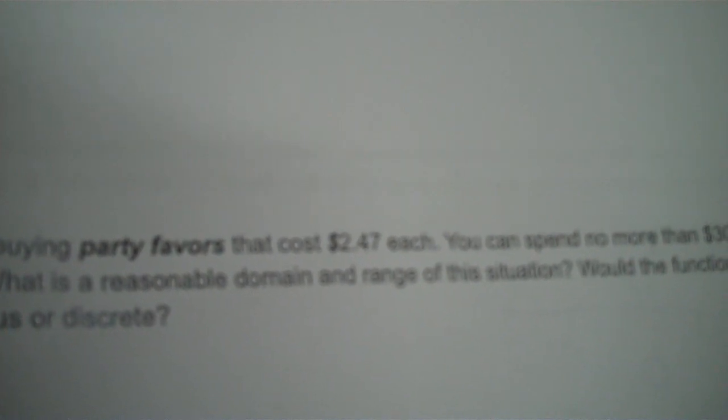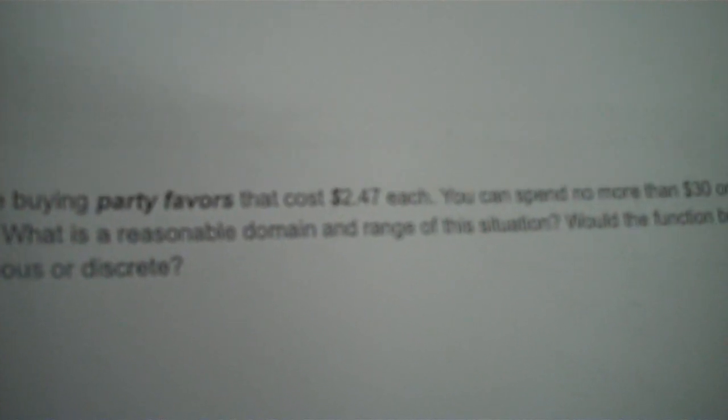Okay, next problem. You're buying party favors that cost $2.47 each. You can spend no more than $30 on party favors. What's a reasonable domain and range of this situation? Would the function be continuous or discrete? So you got party favors and dollars.